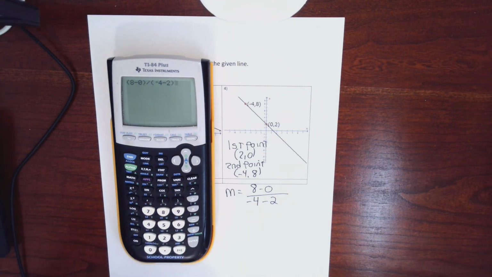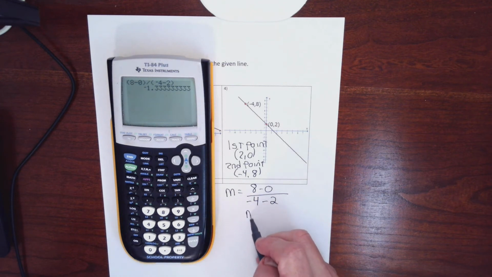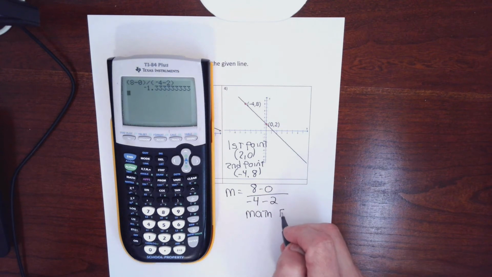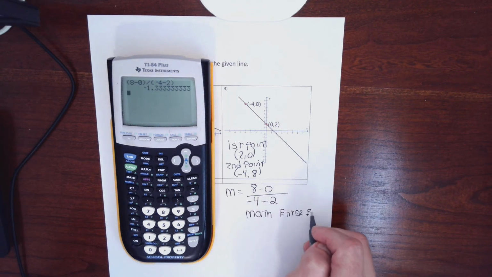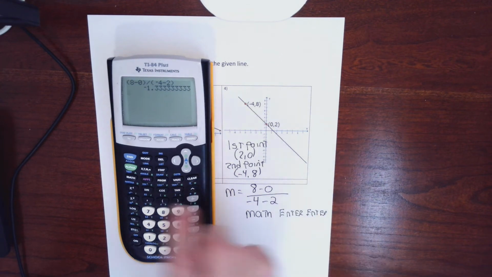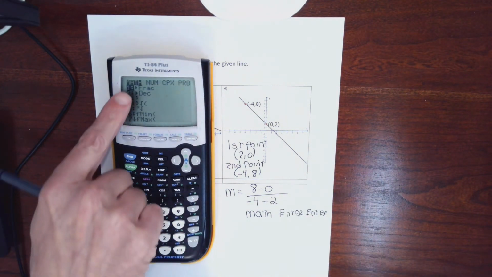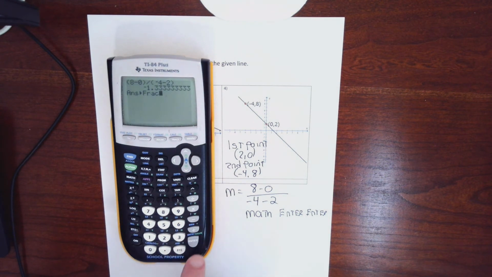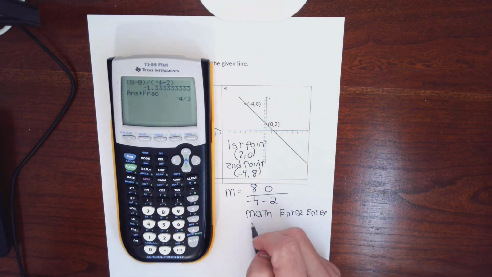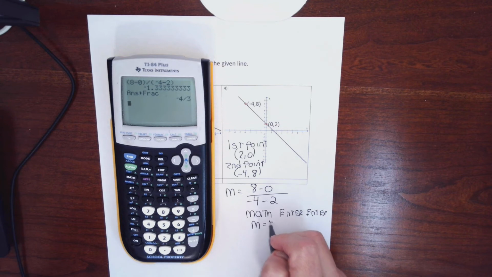When I hit enter on this, I hate decimal answers generally. I wouldn't want that answer at all, especially a repeating decimal. To get your decimal answer turned into a fraction, hit the math button on your calculator, and then the enter button in the bottom right-hand row of the calculator twice. So math, it's going to turn it into a fraction, enter once, enter twice. So for my answer, the slope is going to be negative 4/3.